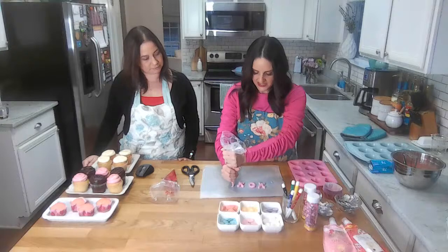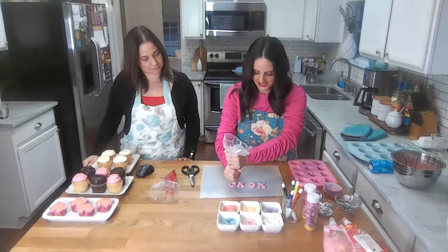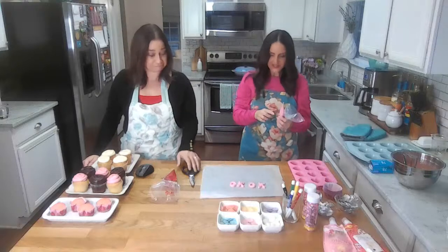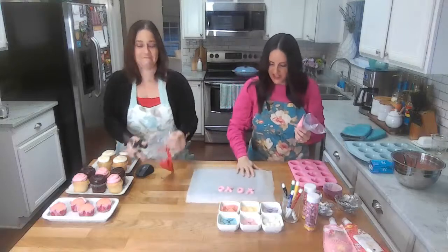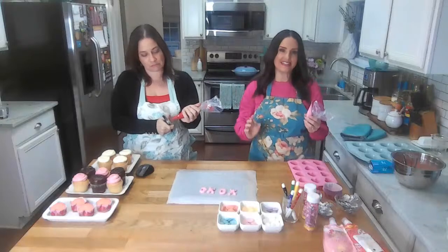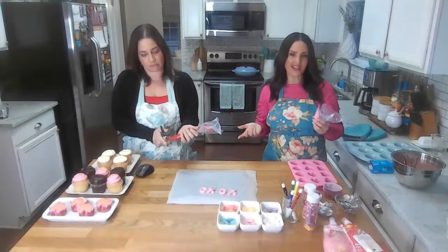So these aren't the prettiest, but again, this is meant for beginners. Let's do some red ones as well. Do you want to do one? You want to do two? So these are all meant for beginners. This is just to show you how easy it is to make an edible cupcake topper out of candy melts.